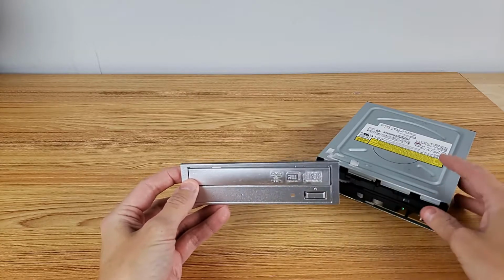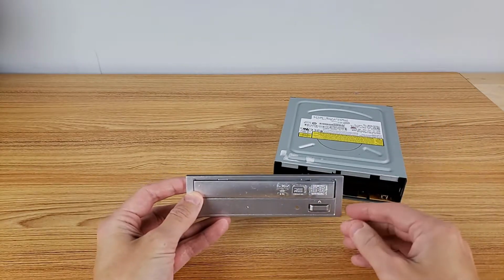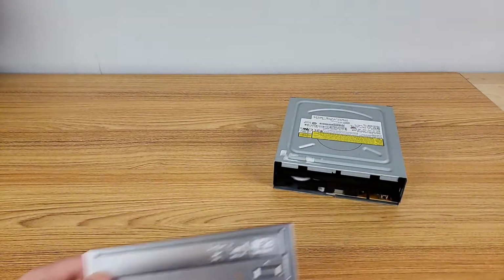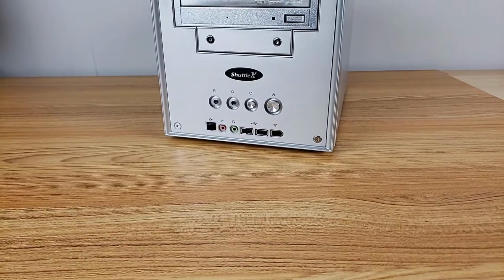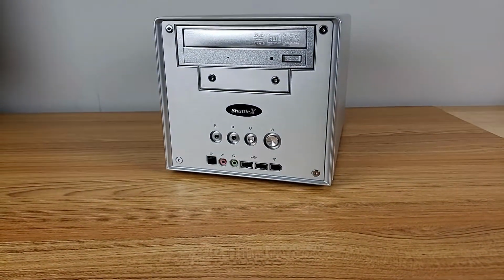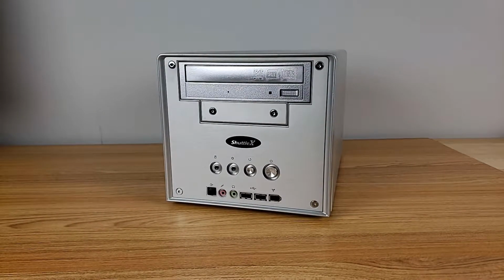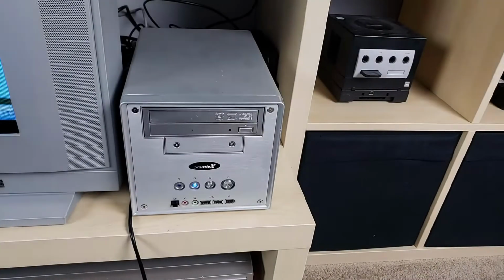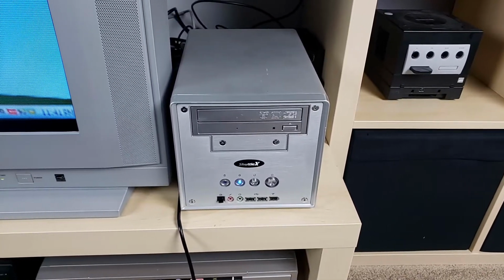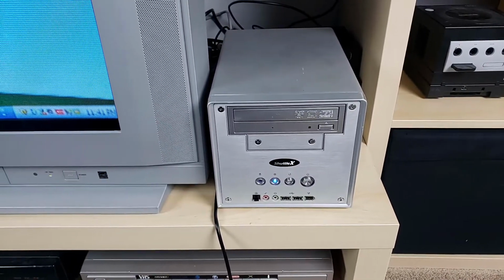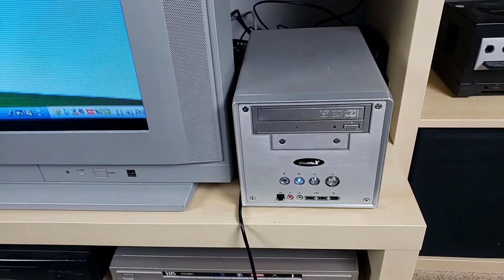All we have to do now is put everything back together and see the results of our labor. Now, all I need to do is hunt down a silver VCR to complete the look.